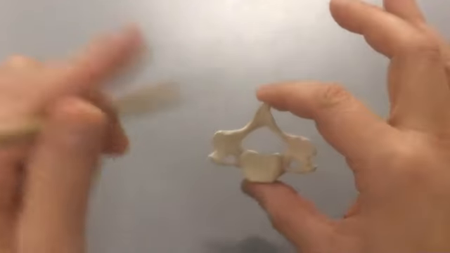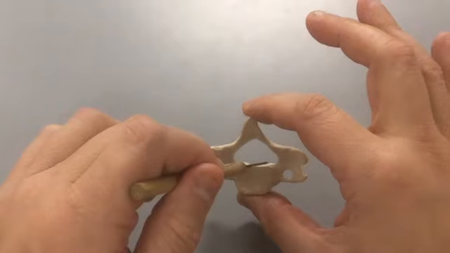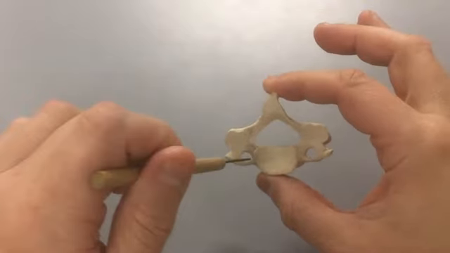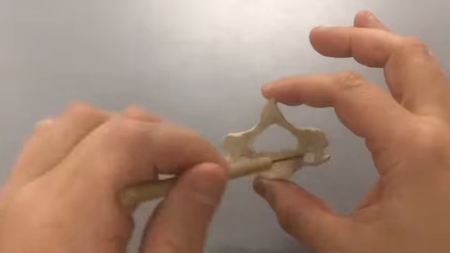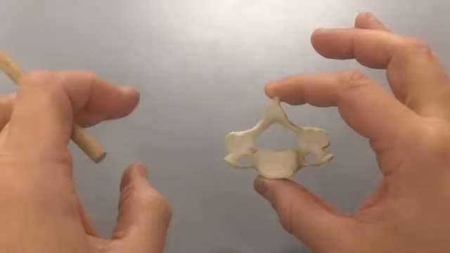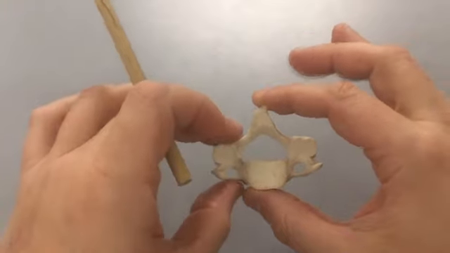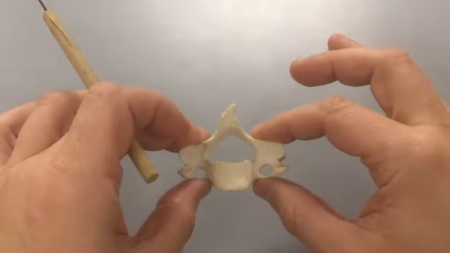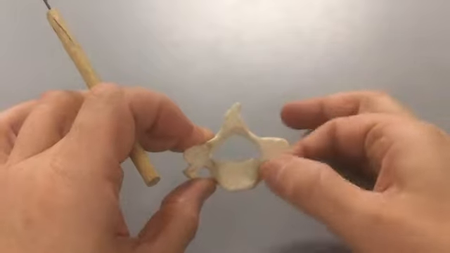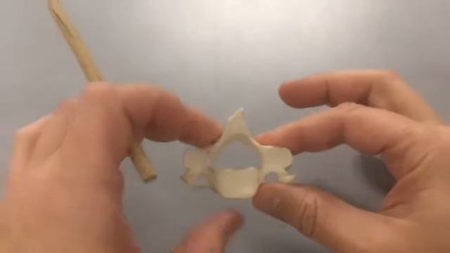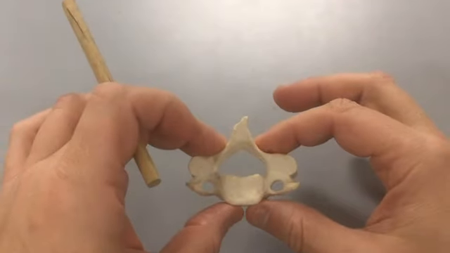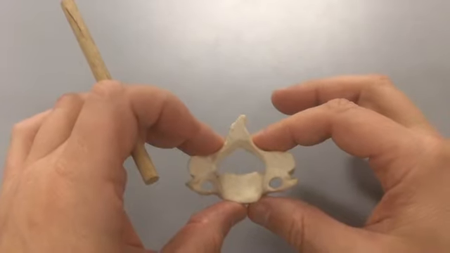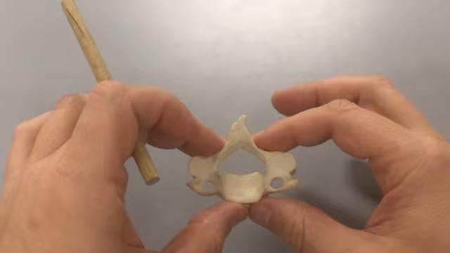So this is the vertebral foramen, and this is something that is present in all vertebrae as well. I should have mentioned that prior to this. So here and here are the transverse foramina. The transverse foramina are present in the transverse processes, which would be here and here. So does it have transverse foramina? If yes, it is a cervical vertebra. And if no, it is one of the other types.